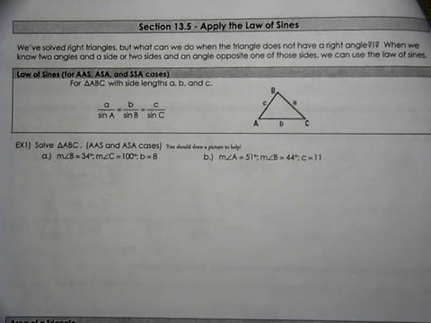This is Algebra 2 with Trig, section 13.5. We're working on applying the law of sines. Law of sines is a process where we can solve for the missing sides and angles of any type of triangle. It can be a right triangle, it can be a non-right triangle.